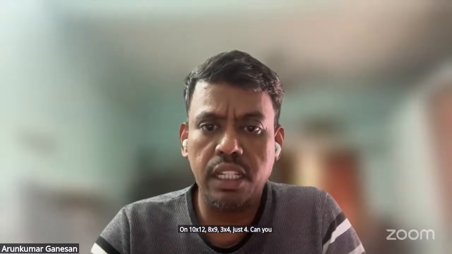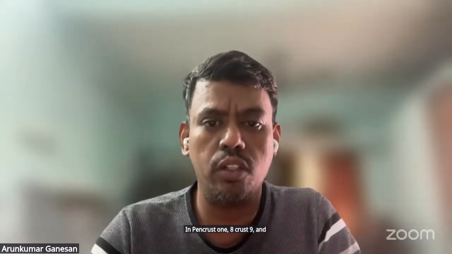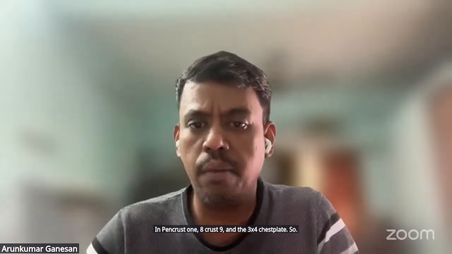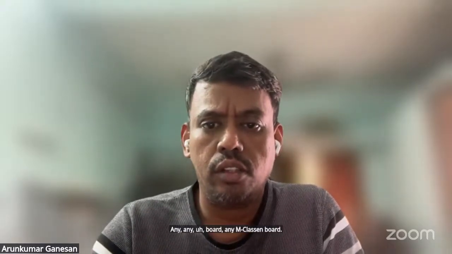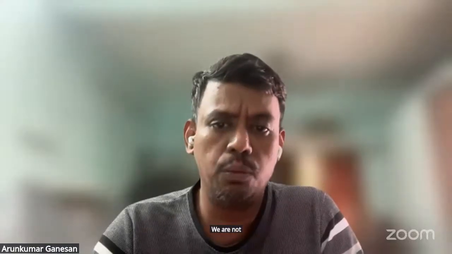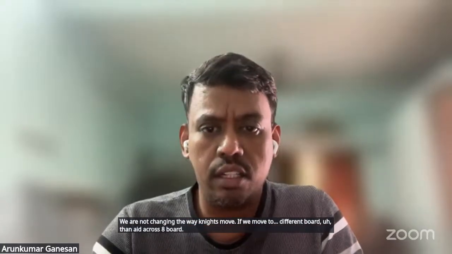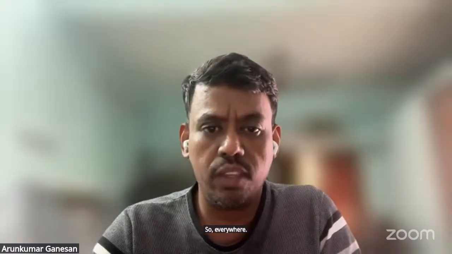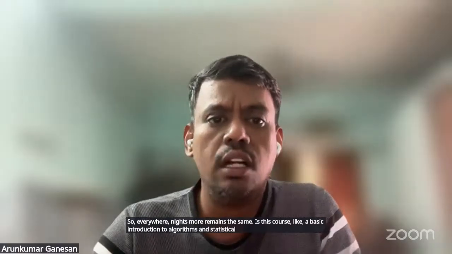Can you please explain the knight's move in 10x12, 8x9, and the 3 by 4 chessboard? The knight's move remains the same in any M cross N board. Only that much they're asking, no, Ganesh? We are not changing the way knights move if we move to a board different from 8x8. Everywhere, the knight's move remains the same. This course is a basic introduction to algorithms and statistical mathematics.